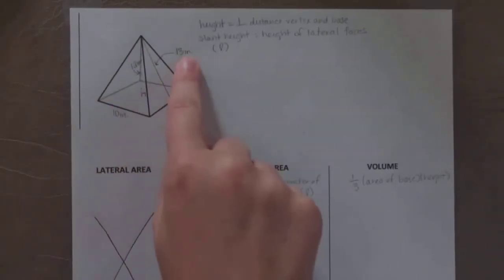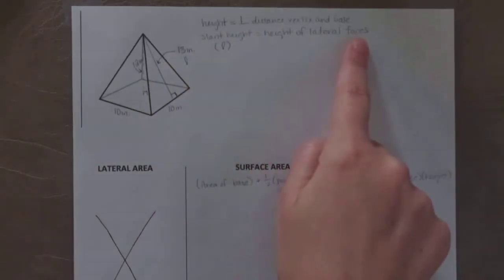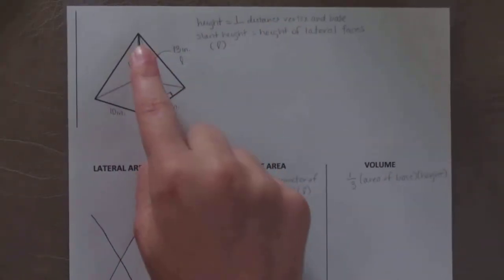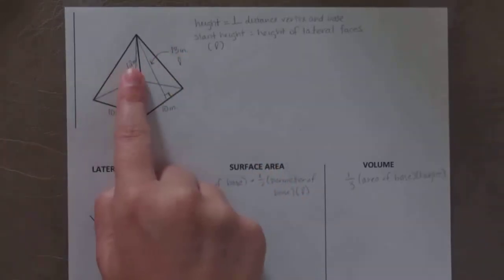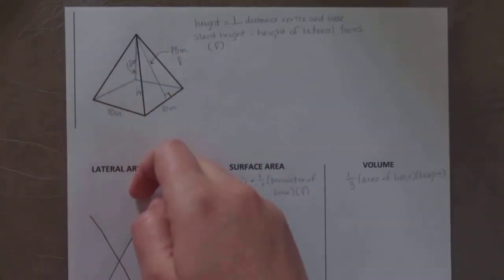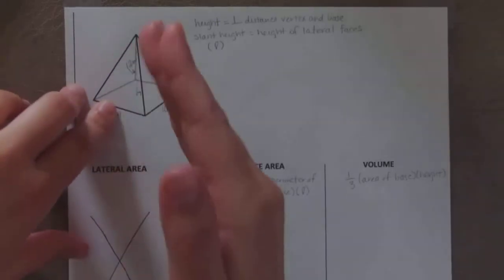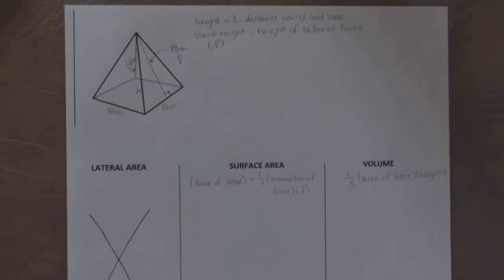That's the height. This 13 inches here is called the slant height. So that's the height of the lateral faces. Lateral means side. So these triangles on the side, the height of that is 13. And it makes sense that this would be bigger than this, because if you connected these and made a triangle, it would be like a slice of the pyramid, right? This would be the hypotenuse, so of course it has to be longer than the leg of that triangle.